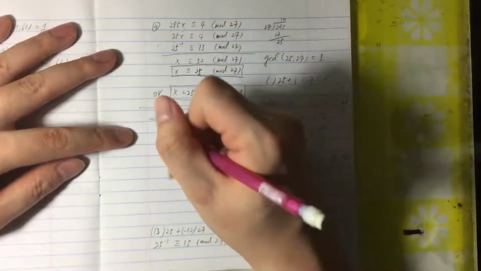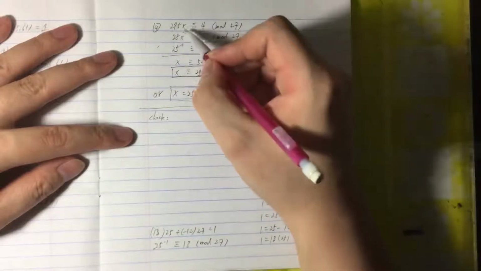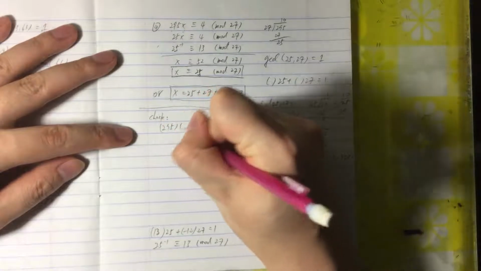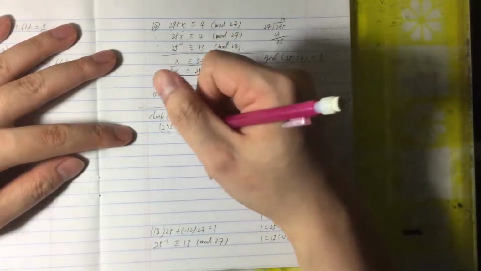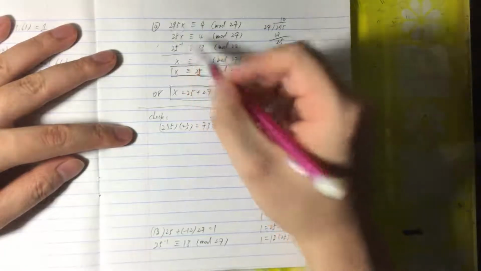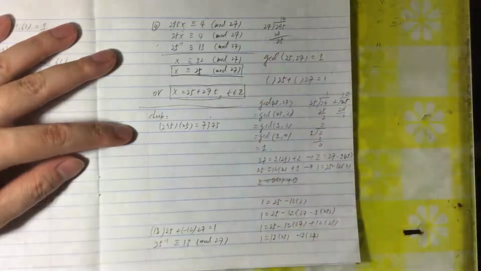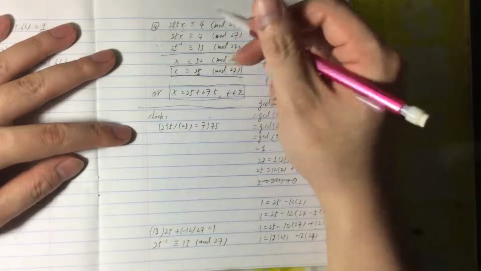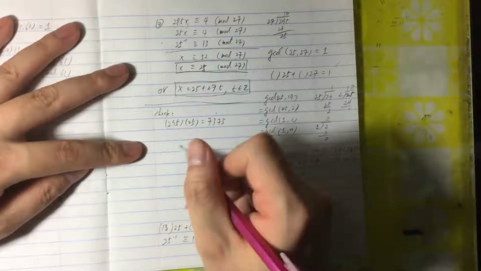So let's check an answer. If we want to check an answer, plug in 25 for x. 295 times 25. Here I use my calculator. I get 7,375. Then I take this number, 7,375, divided by 27. If the remainder is 4, that means we get the right answer. Let's divide.